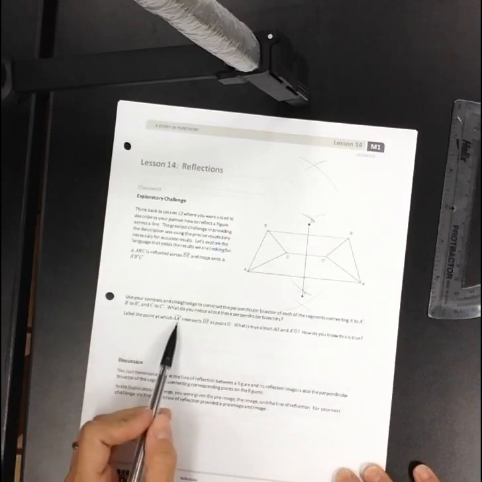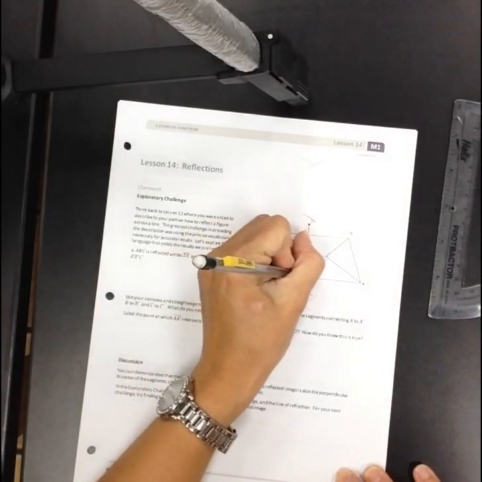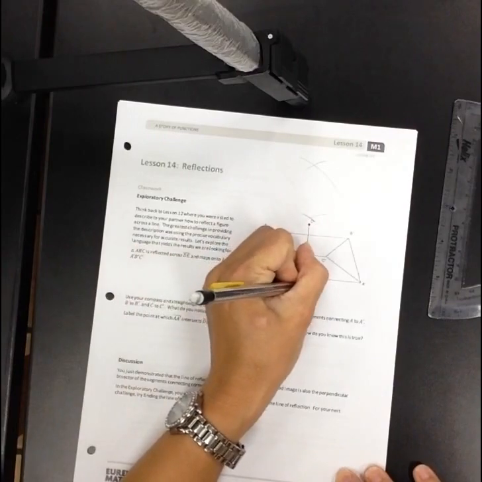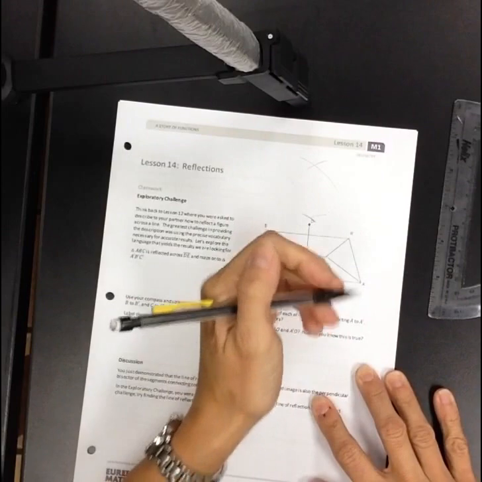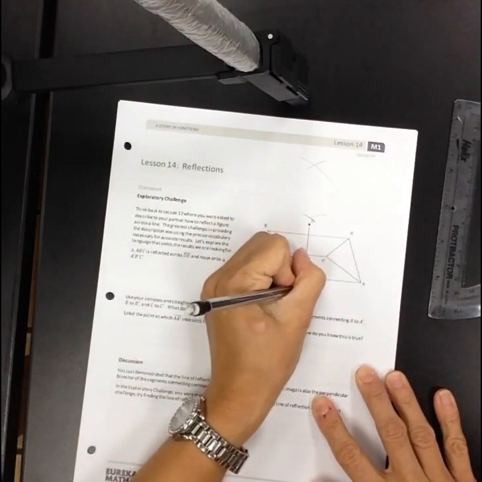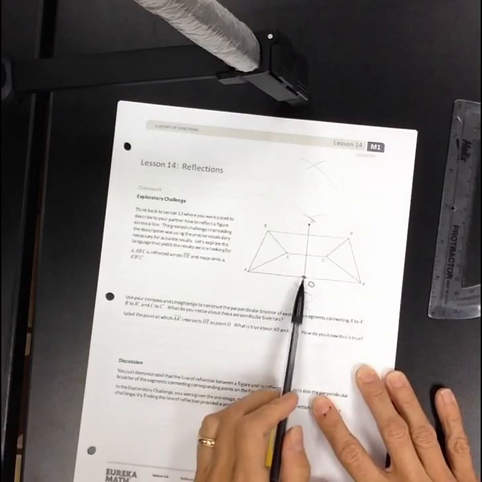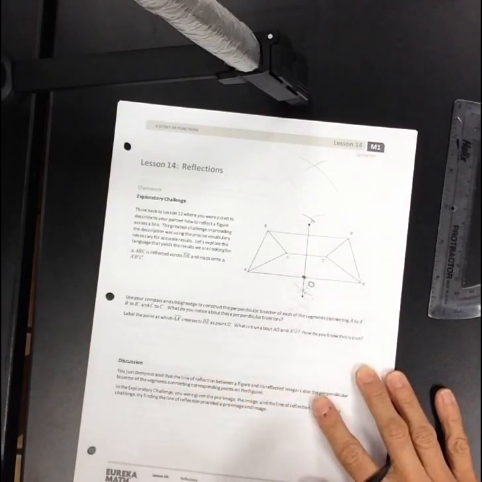Label the point at which segment AA prime intersects segment DE as point O. That's that point right there. What is true about AO and A prime O?